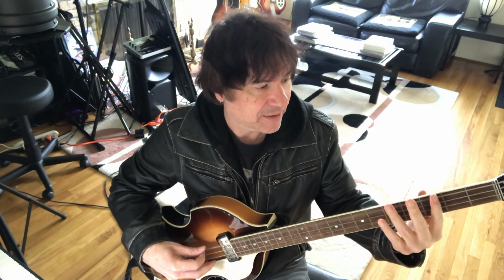Slide, hammer, pointer. Open, same notes, hammer, done. End with E.